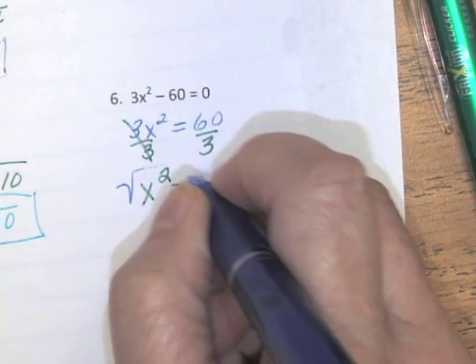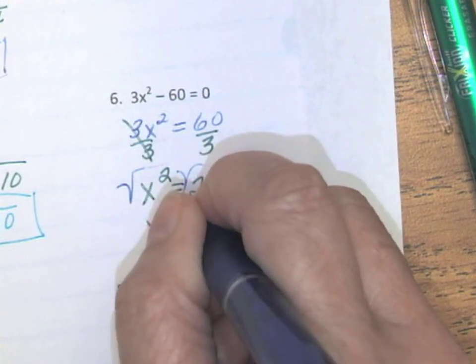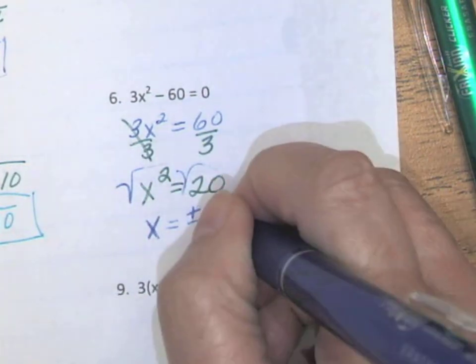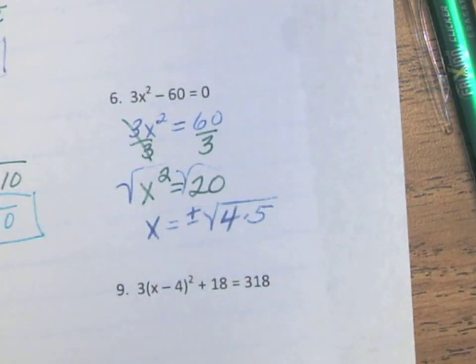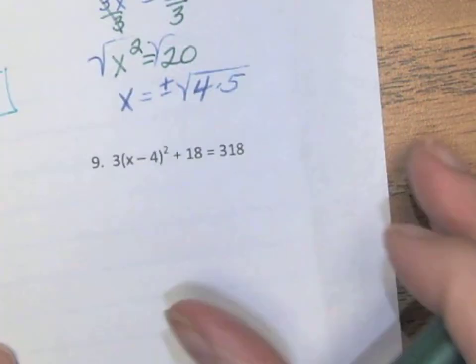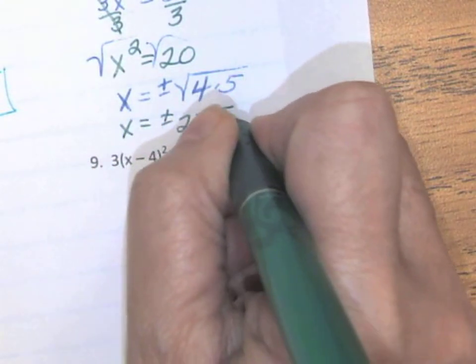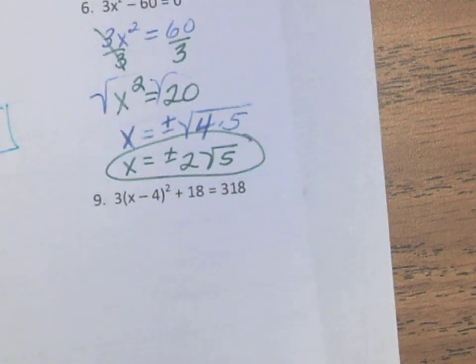Take the square root of both sides. I was thinking we had already done that one, but we haven't. X equals positive or negative square root of, this one's going to be 4 times 5, and square root of 4 is 2. We can't reduce the 5. So there's our answer on that one.